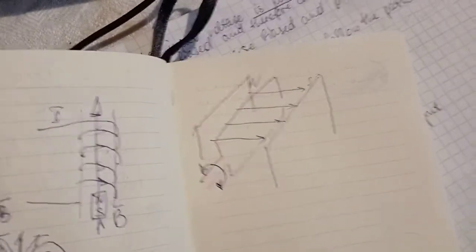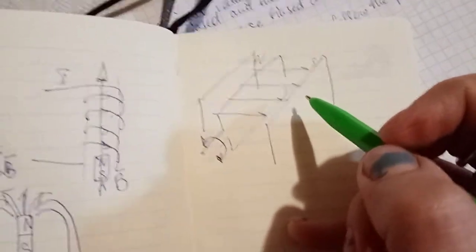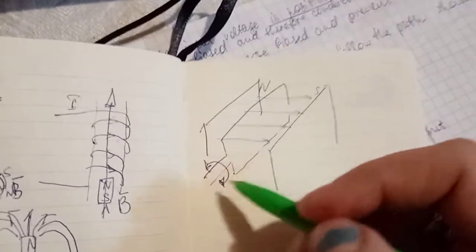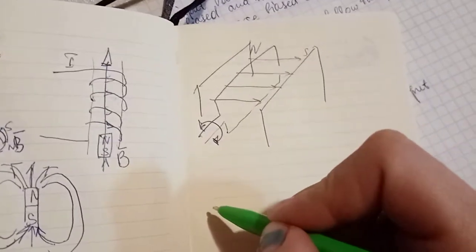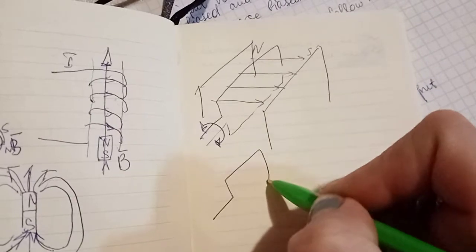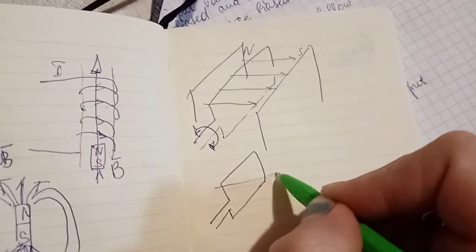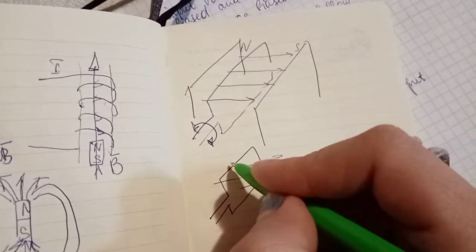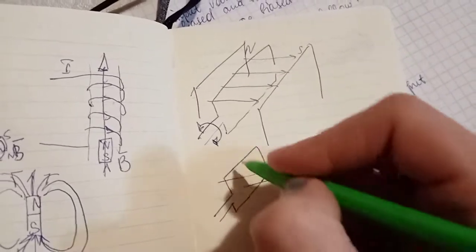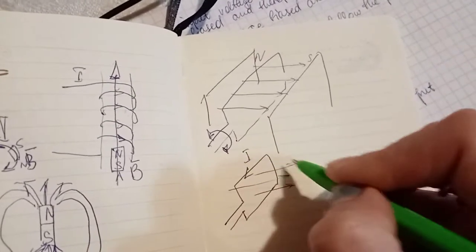And what happens when we rotate this wire? You can see when the frame stays like that, the current is flowing, and the lines of magnetic field are perpendicular.